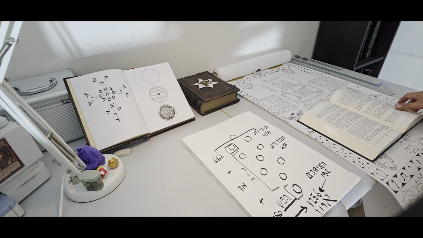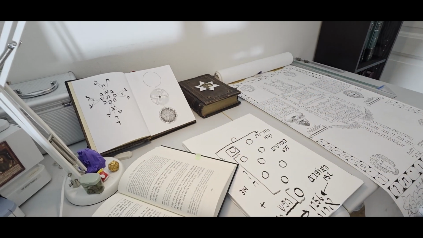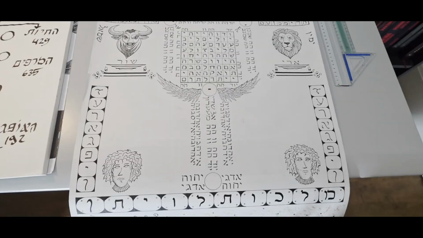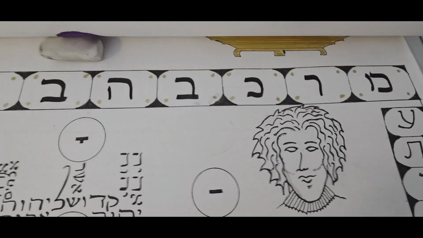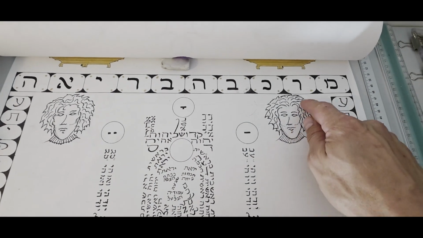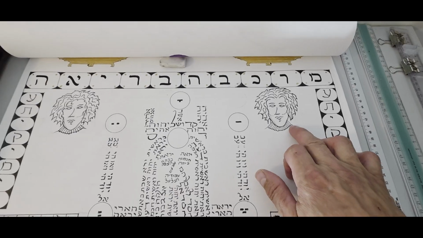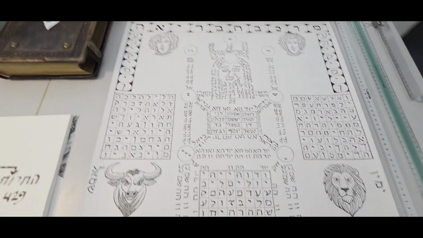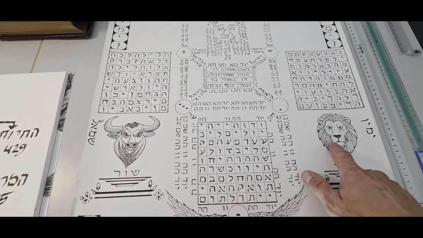Let me show you here. I won't allude completely here, but we see there Merkava ha-Beria, right? The chariot of Beria. So we see man, the face of man, face of a lion, face of the ox, right?